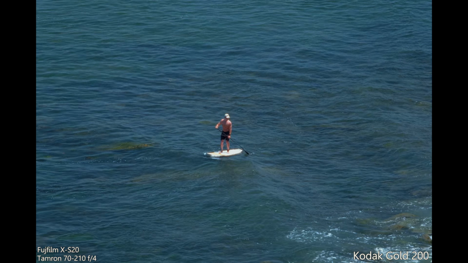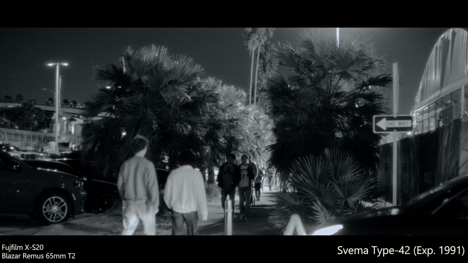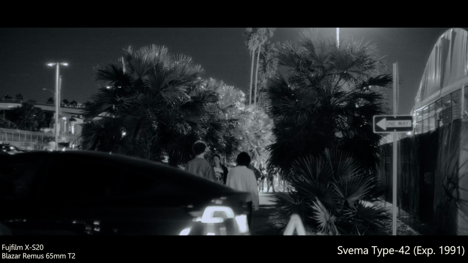All of the footage in this video was graded with Dehancer using a variety of their emulated film stocks and settings, and with a few different cameras' footage to get a proper idea of how it works.